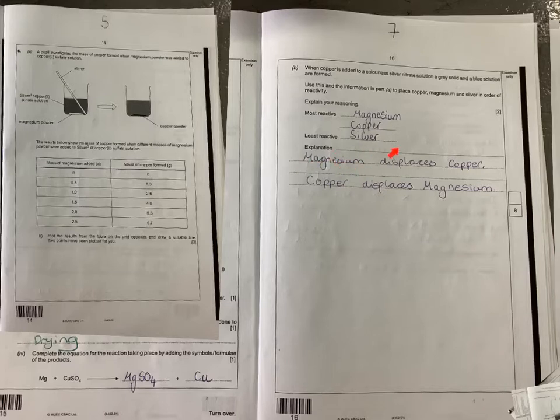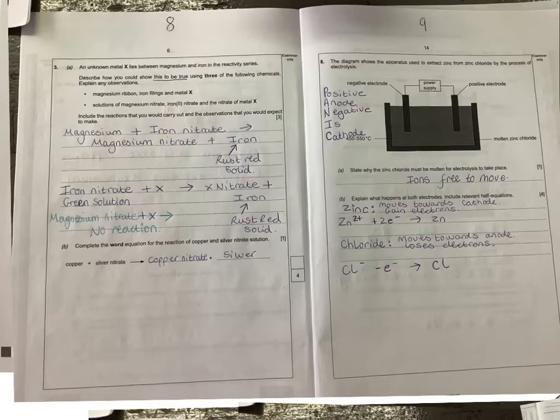And then I've given a little bit of an explanation there. I've just realised I've written the wrong word there. So magnesium displaces copper, copper displaces silver. So question number 3 on page 8.